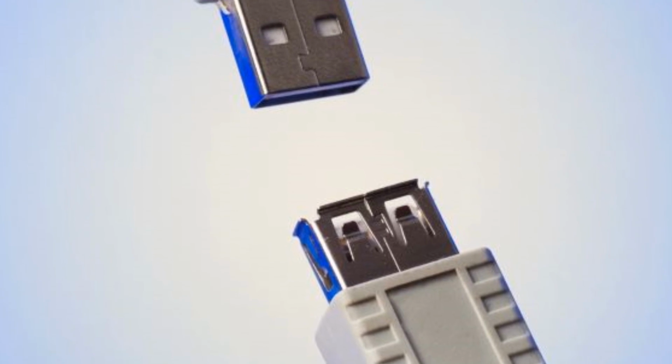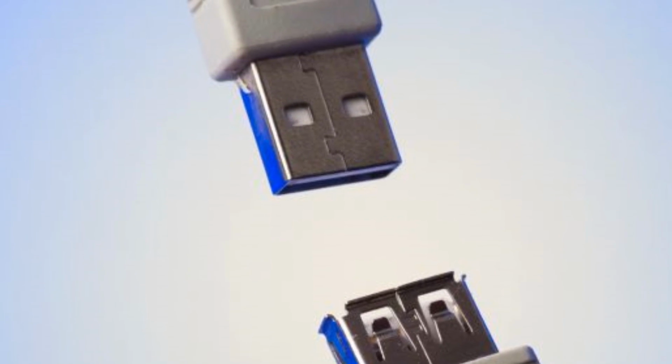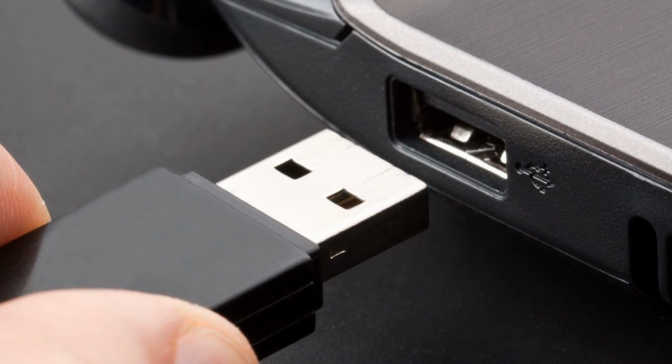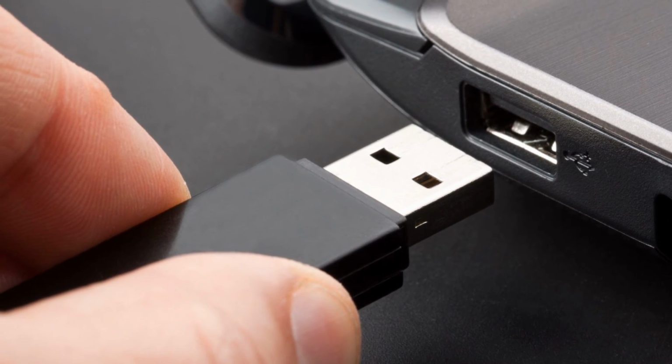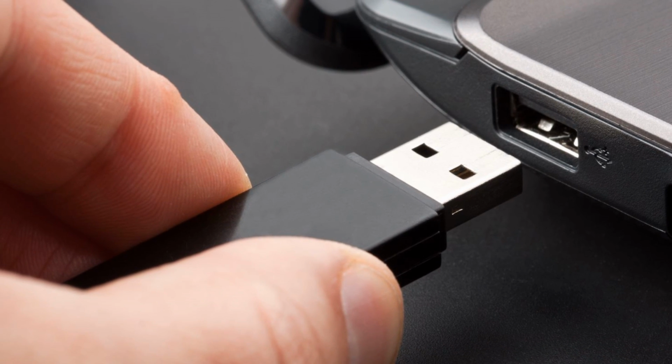We practically connect everything by USB these days. Keyboards, mice, speakers, phones, even mini consoles are powered by USB. But what did we do before this miraculous connection became commonplace?